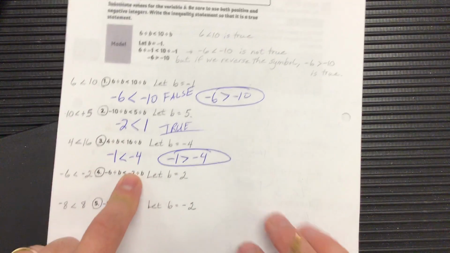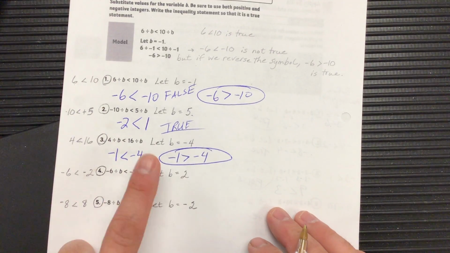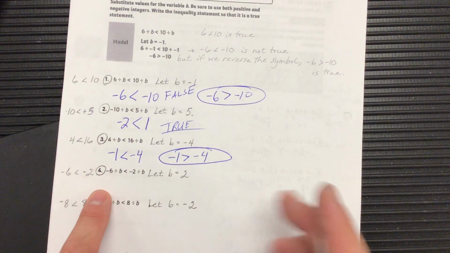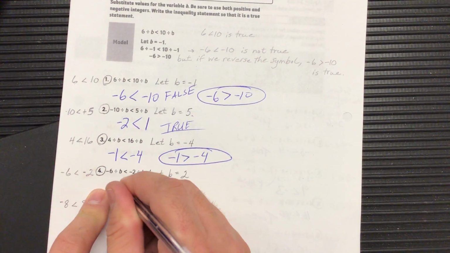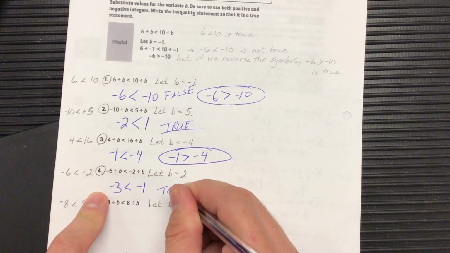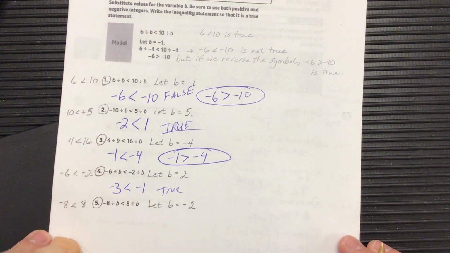All right. This one, are we going to have to flip the sign? No, 2 is positive here. Negative 3 is less than negative 1. That is true. I do not need to flip it.